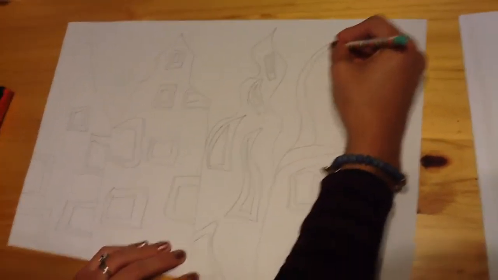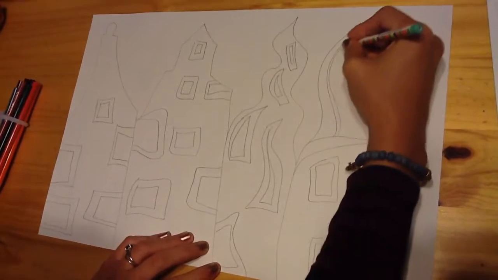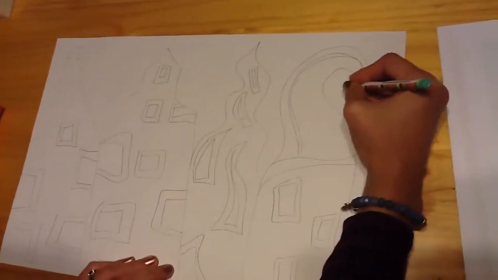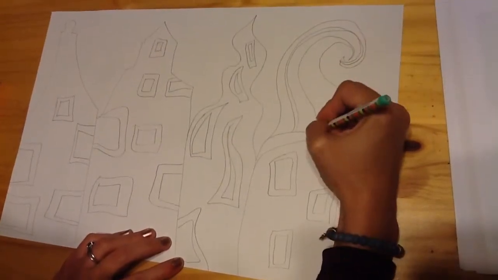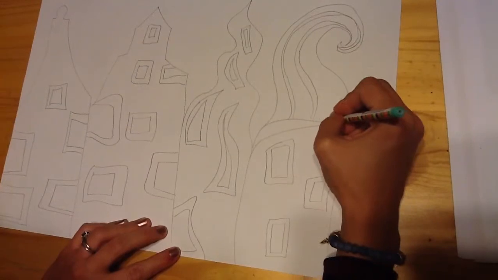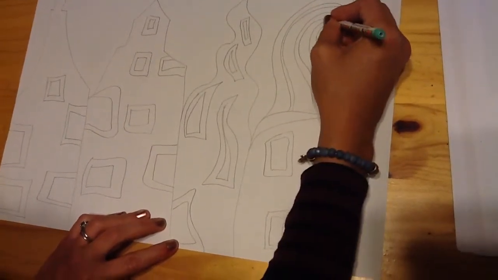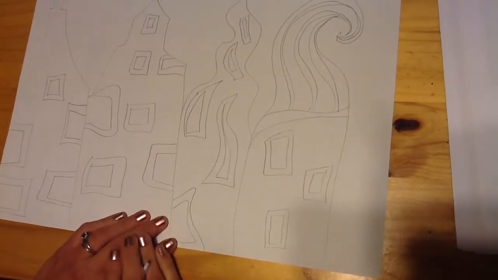So first thing I'm going to do is add some shapes to this one. So the more details you have, the more areas there will be to color inside of, and the more interesting your picture will be. So I challenge you to think of lots of areas where you could put different patterns and designs.